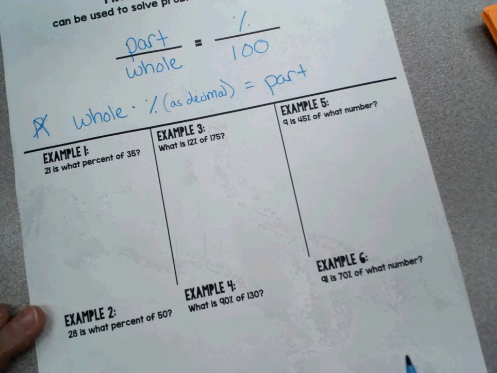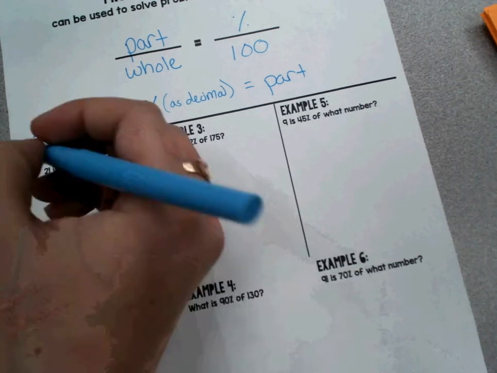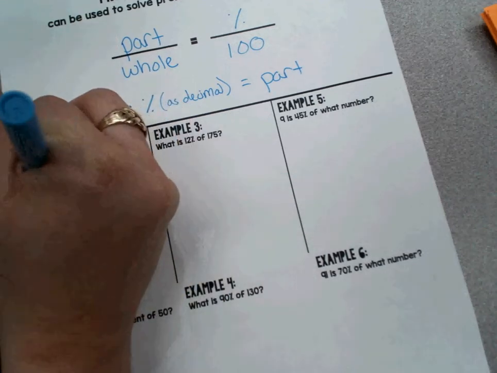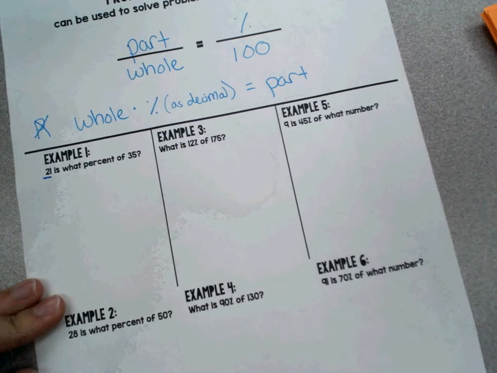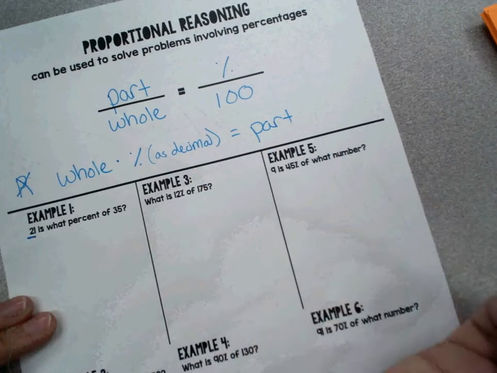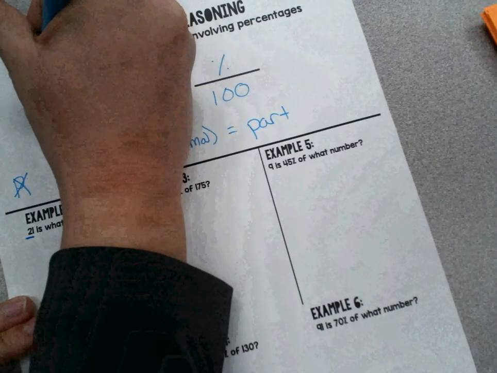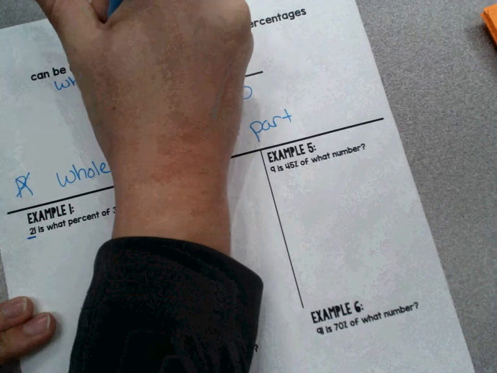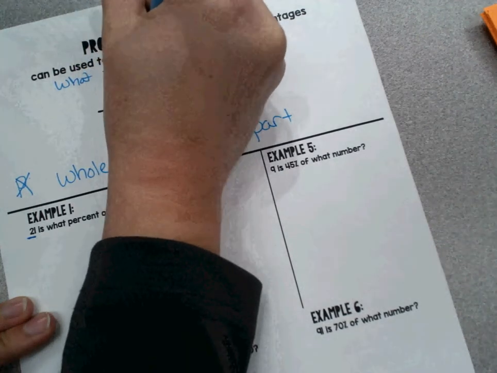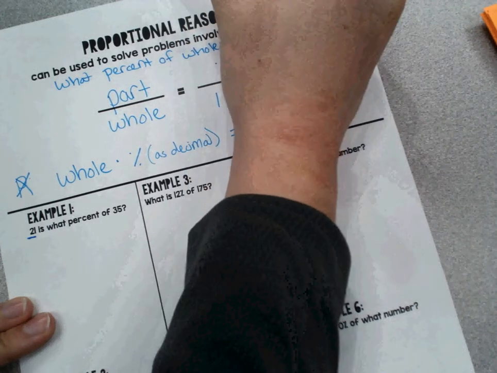So looking at this first one, 21 is what percent of 35? Well, whatever is by itself with the is always our part. So our problems will always be written as what percent of whole is part.